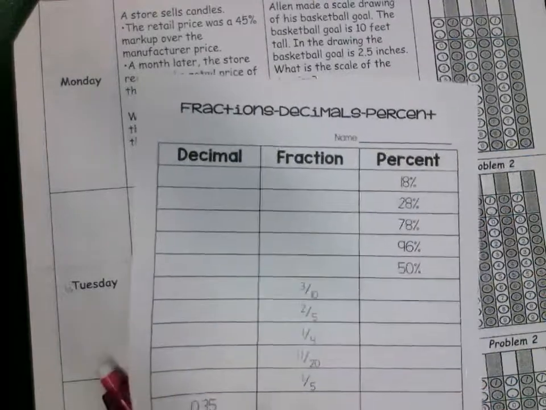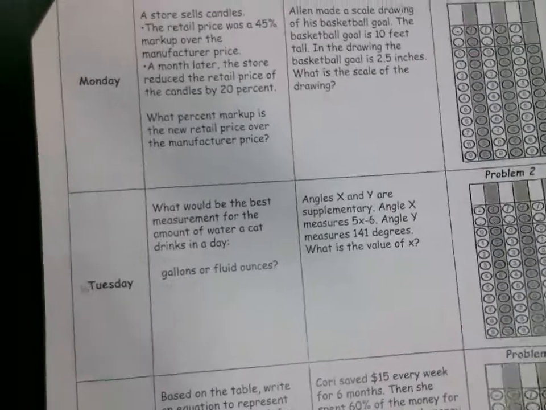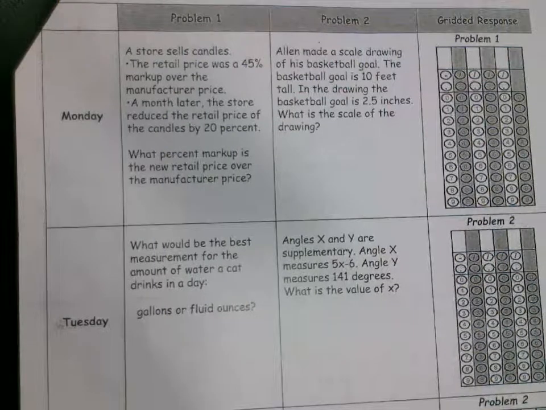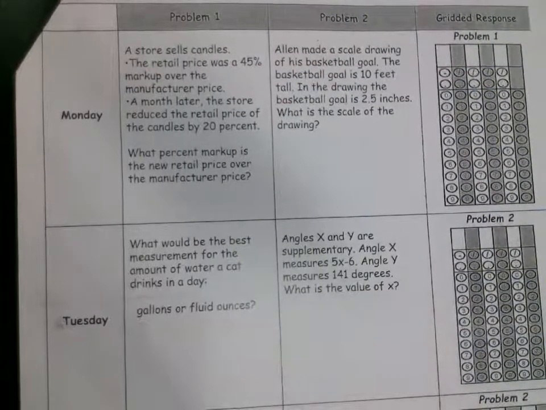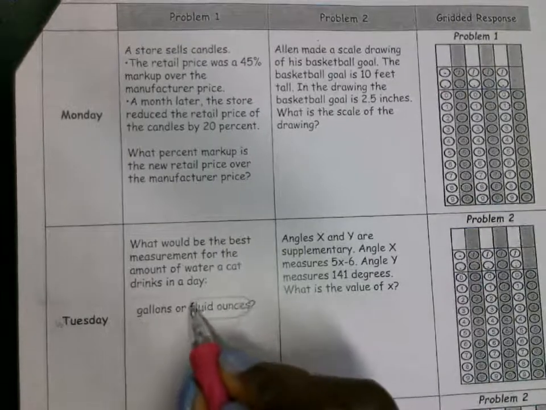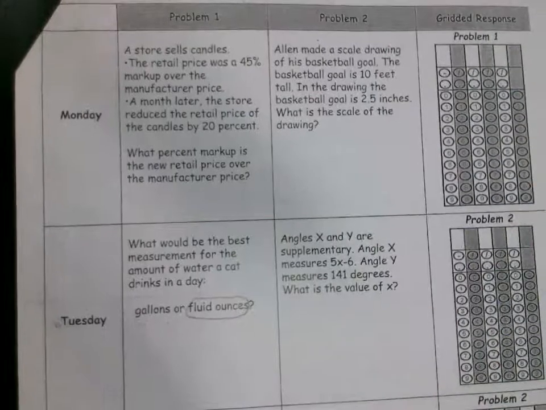All right, good folks. Let's look at the warm up. Okay, let's see. What would be the best measurement for the amount of water a cat drinks? Would it be gallons or fluid ounces? What do y'all think? Does a cat drink gallons? What's a gallon look like? Yeah, like the massive jugs. Fluid ounces. I didn't mean to laugh. It's fluid ounces. That poor cat, the gallon is bigger than the cat, right? All right, so there would be fluid ounces.